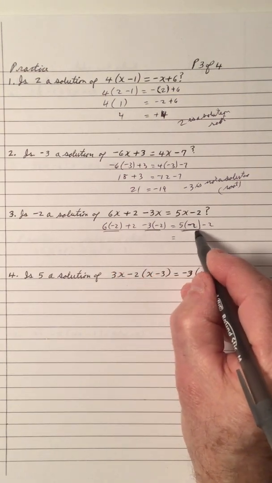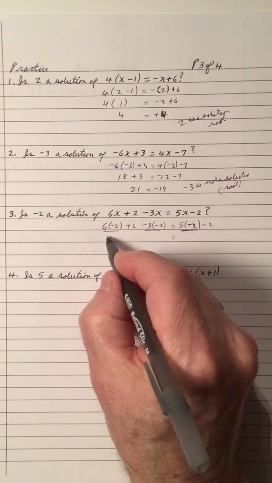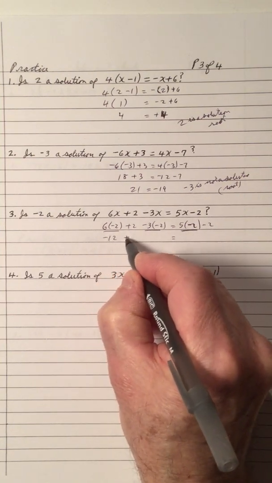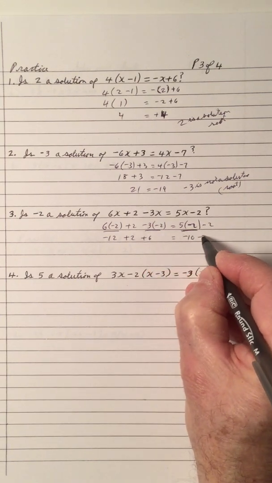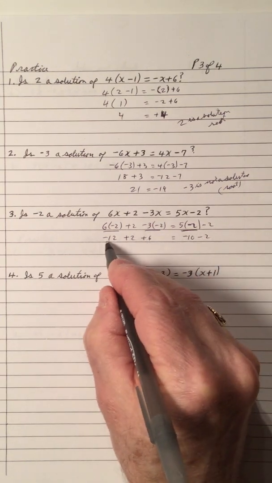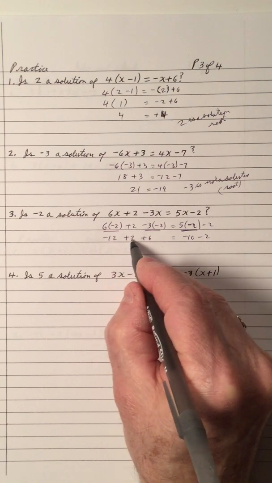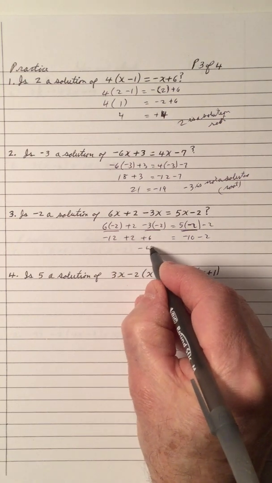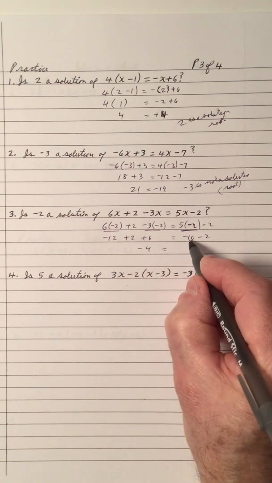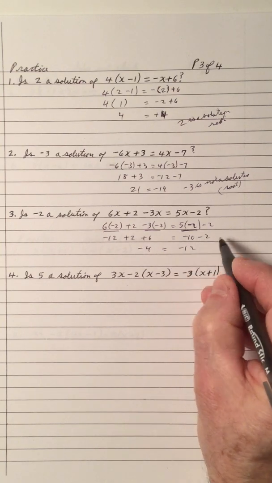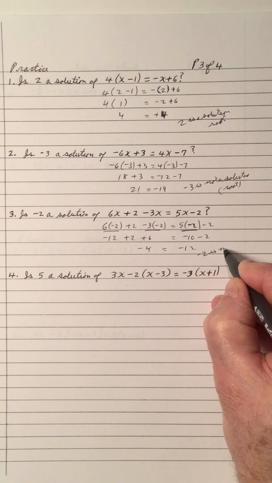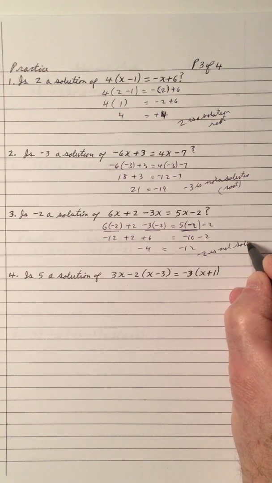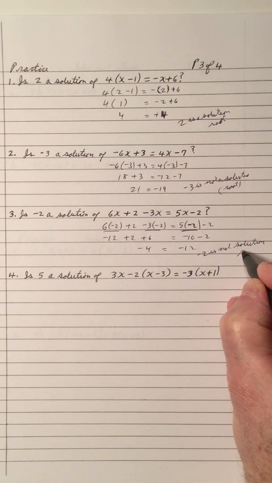On this side, I got a multiplication, subtraction, so I multiply. So that's a negative 12, leave the 2 alone, and plus 6. And that's a negative 10, minus 2. Negative 12 plus 2 is negative 10, plus 4 is negative 4. Negative 10 minus 2 is negative 12. And a negative 2 is not a solution, not a root.